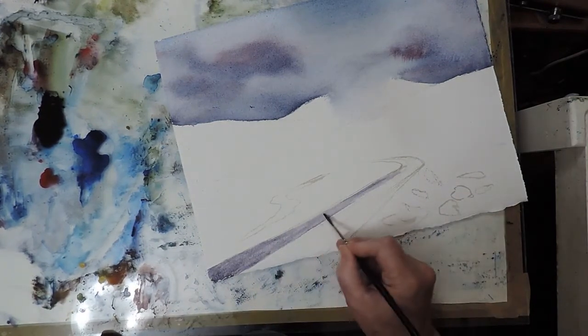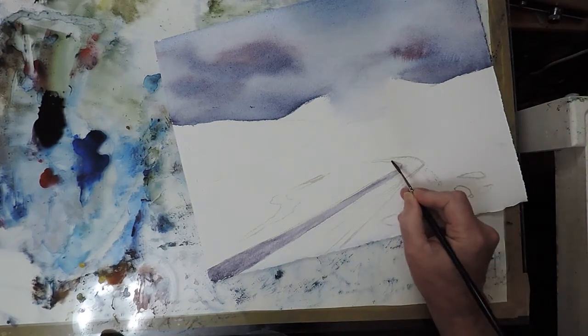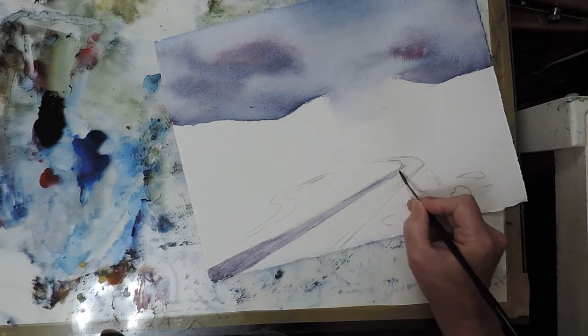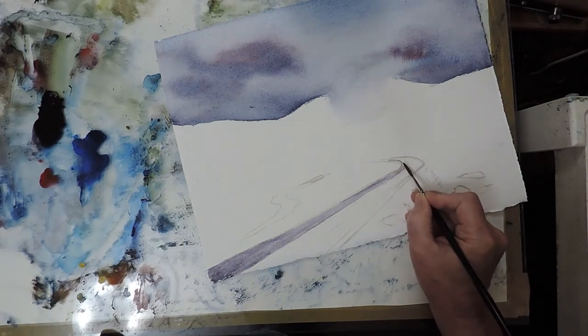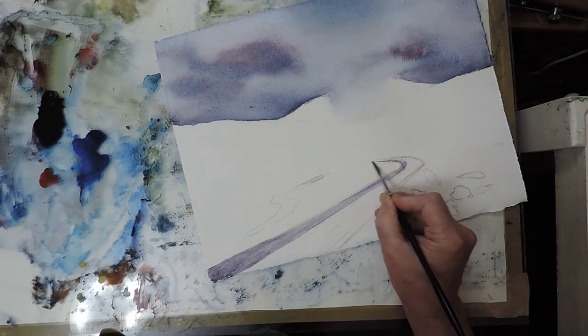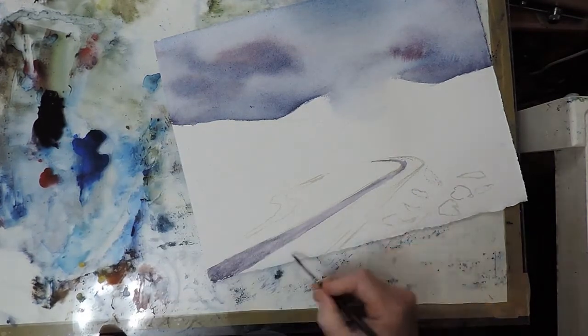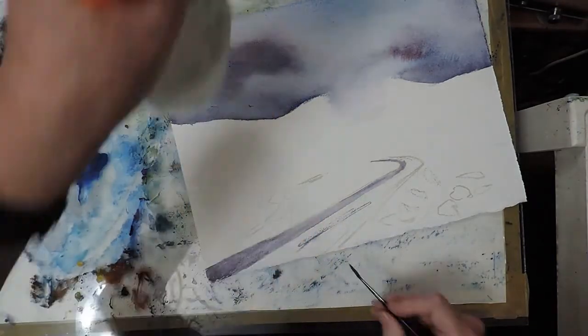Just trying to even out the colour there. Take it round the corner, and disappearing off in that direction. Still not wet enough.